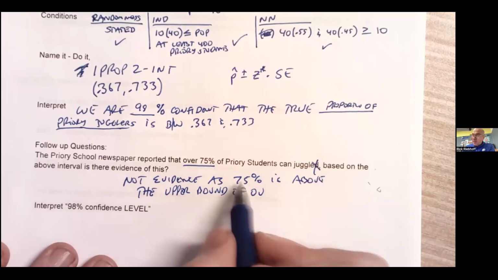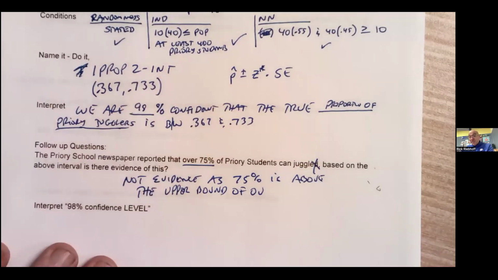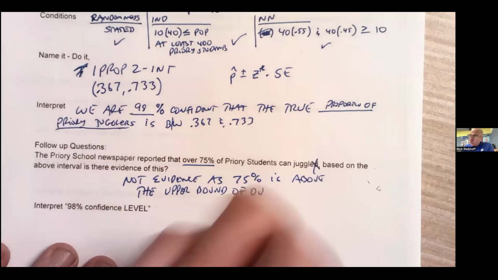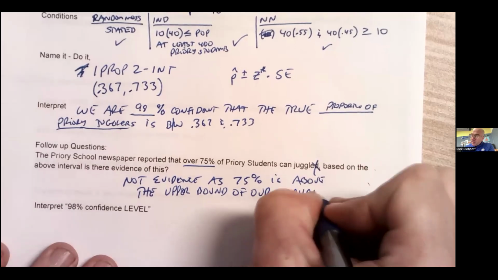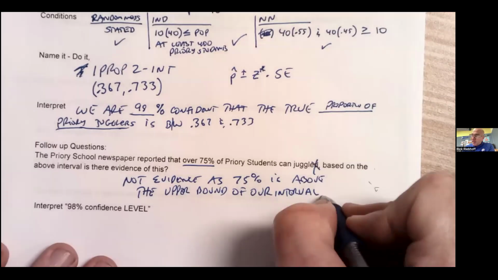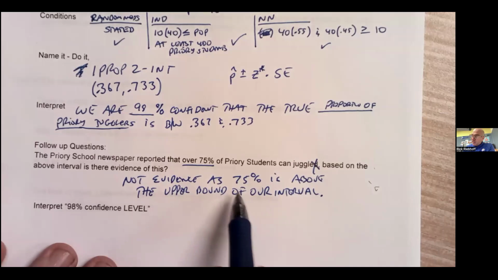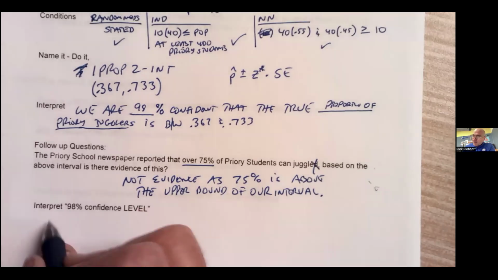We have to compare this to our interval. Is it within the interval? Is it above the highest bound? Is it below the lowest bound? All of those are important considerations depending on the question of our interval. I might say not evidence, 75 is above the upper bound, making it an unlikely outcome.